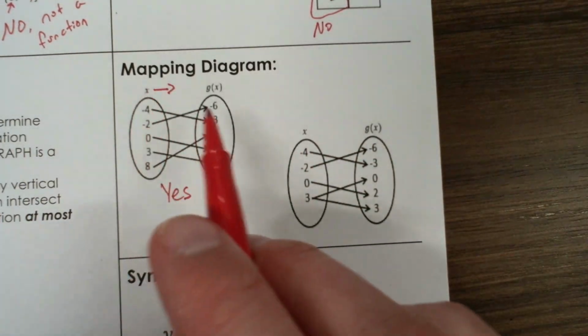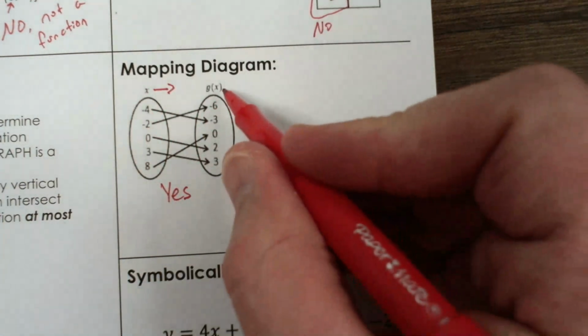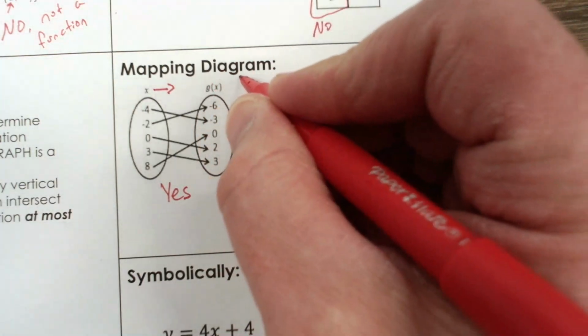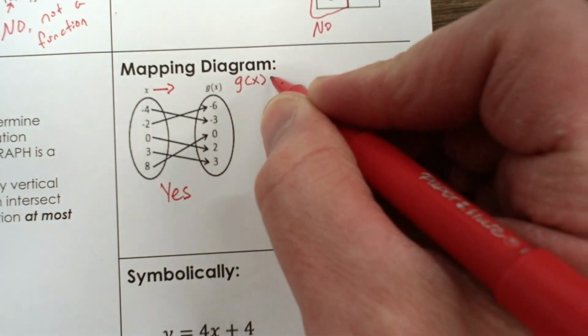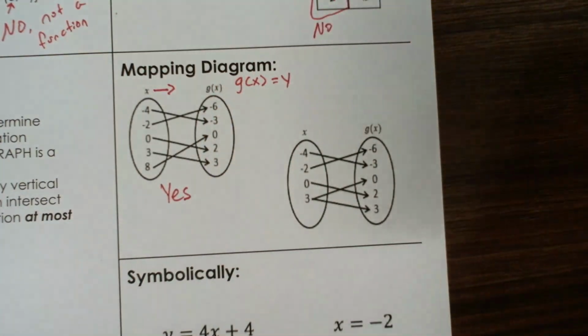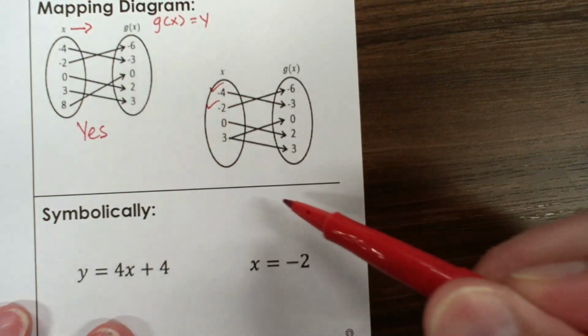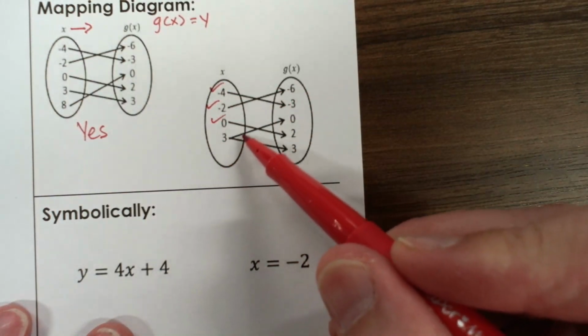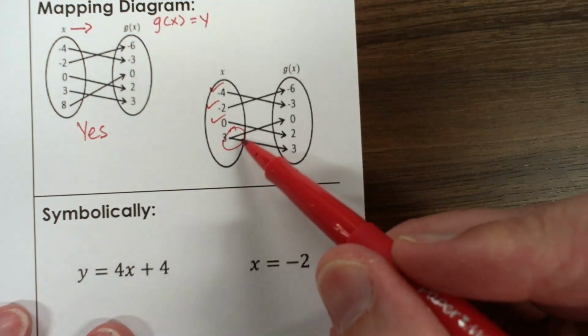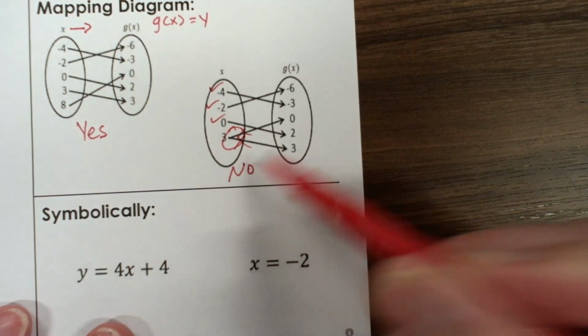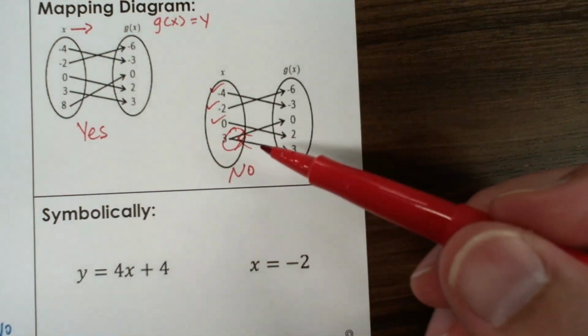For every x, there is only one y. And this is also written in function notation. This g of x, you're going to see this later. This is the same thing as y. Here, that -4 is okay. That -2 is okay. That 0 is okay. But that 3, having 2 spots, that's not okay. That immediately means it's not a function.